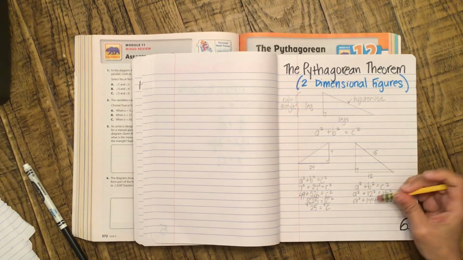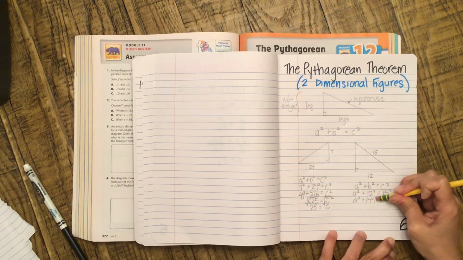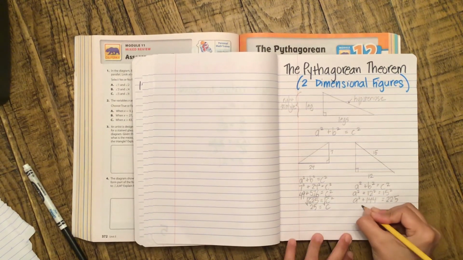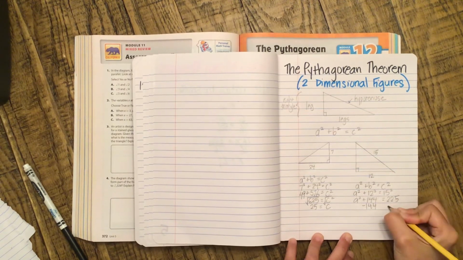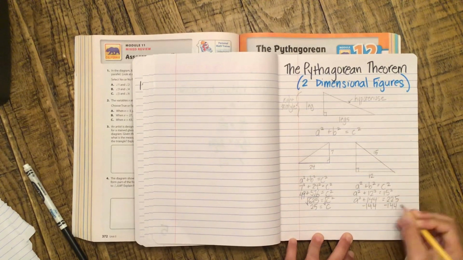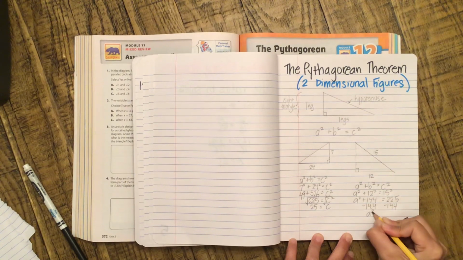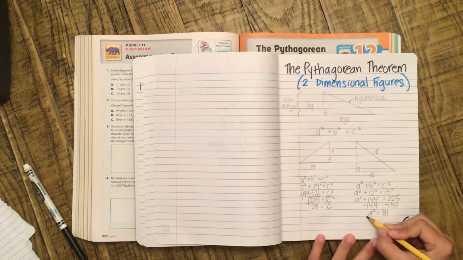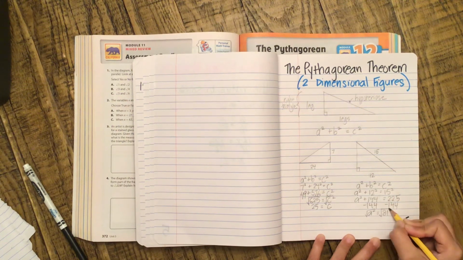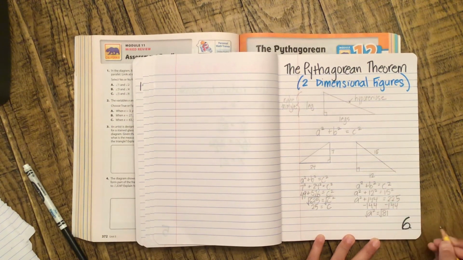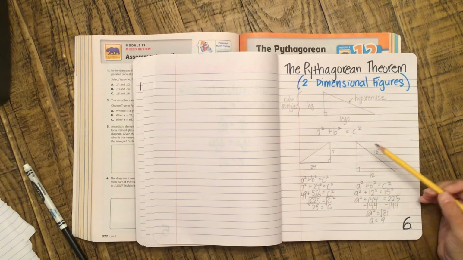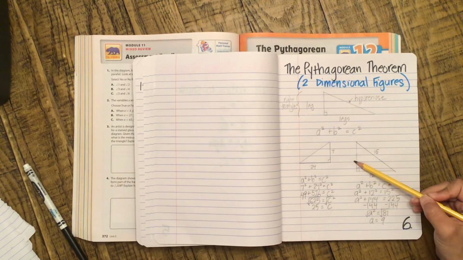Oh, my apologies. It's not squared. I already squared it. Okay, how am I going to solve? I'm going to isolate the variable. I'm going to subtract 144 from both sides. A squared is equal to 81. I don't even need a calculator for this one. I know that 9 times 9 is 81. So radical 81 is 9. So for this triangle, the leg is 9.